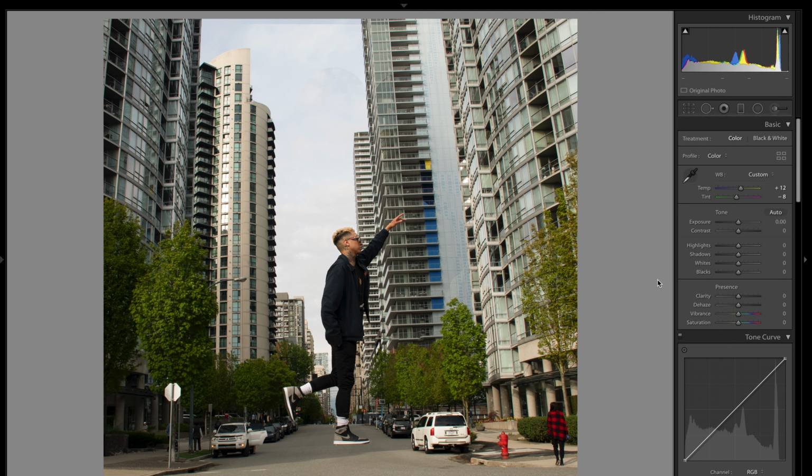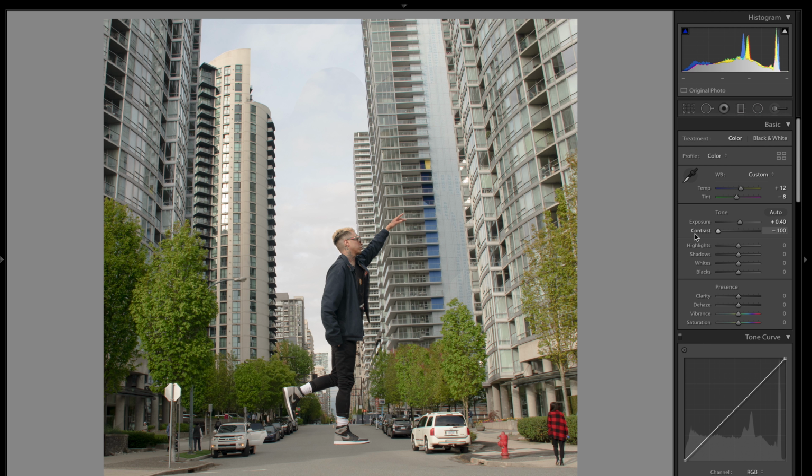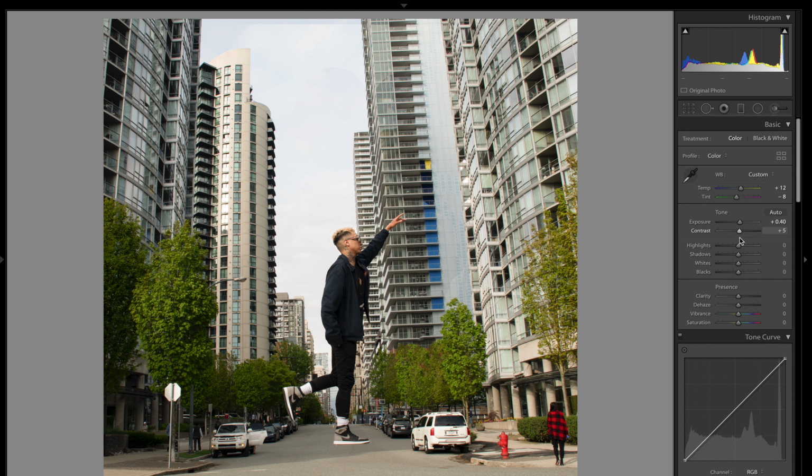And then down to the exposure. Exposure is fine, but I'm going to bump it up just a little bit to probably 40. If you bring the contrast down, the picture is not as sharp. So we're gonna bring it up probably 37.